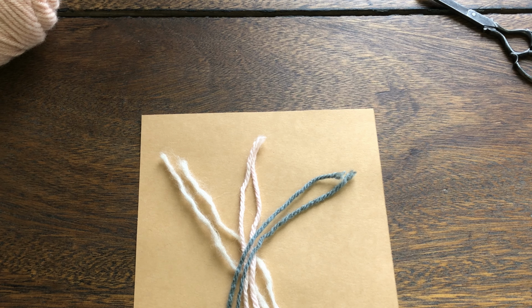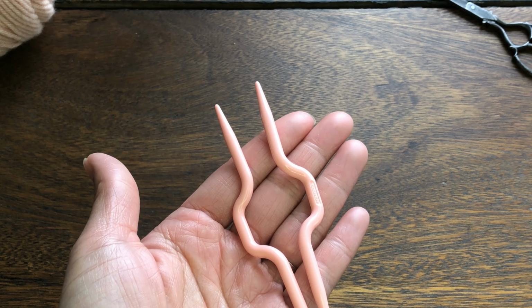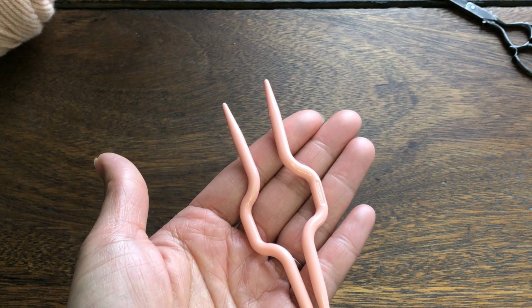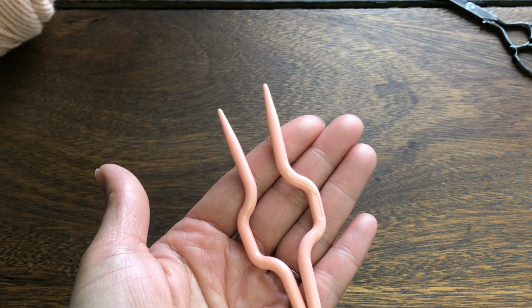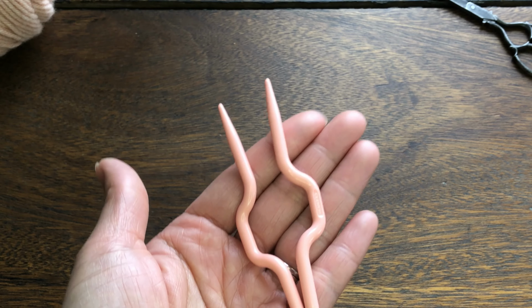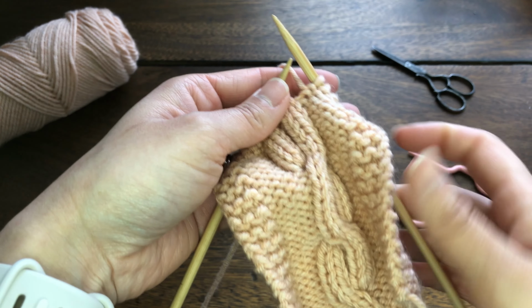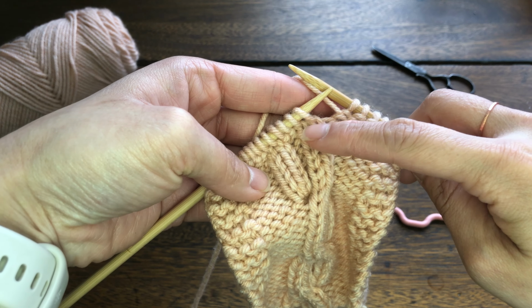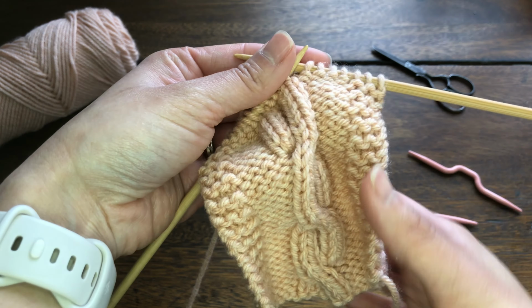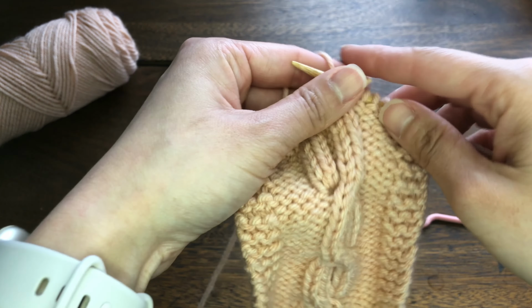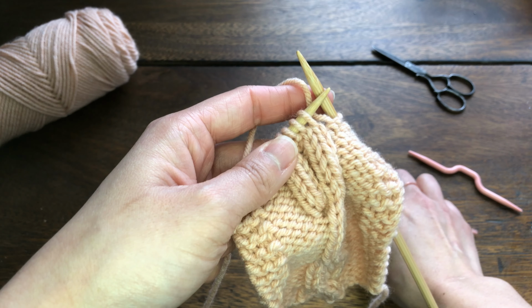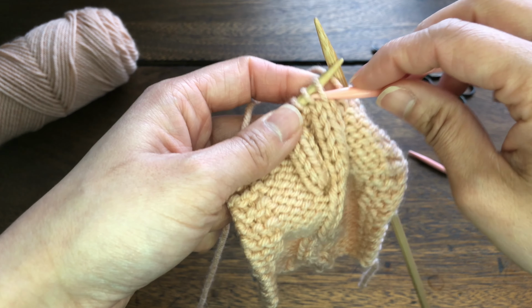Let's knit these stitches. I will be using 2 cable needles, so it is easier for you to see the construction, but you can also use 1 cable needle if you are more comfortable that way. 222 LC, left cross, or 222 LPC, left purl cross. For the left cross, we would like these first 2 stitches to be up front and move towards the left like this one. So we are going to transfer these stitches onto the cable needle.